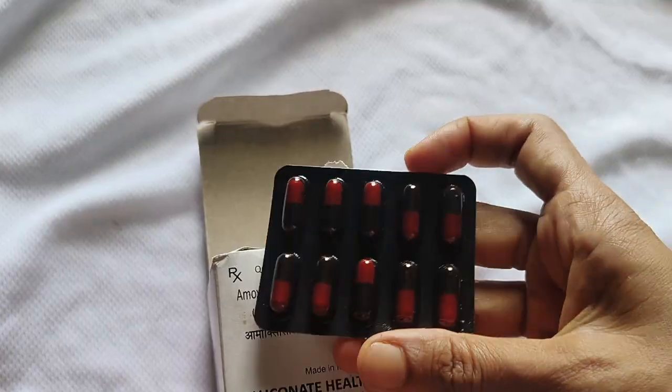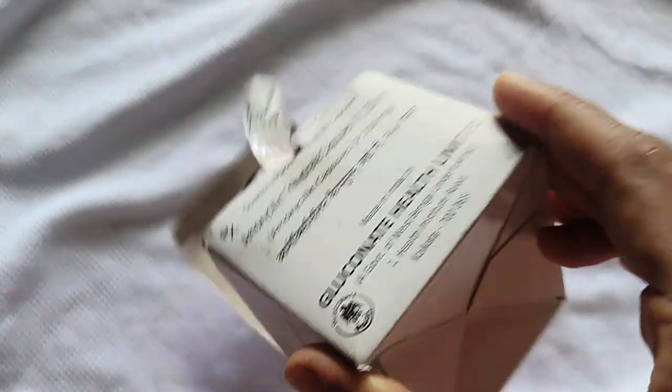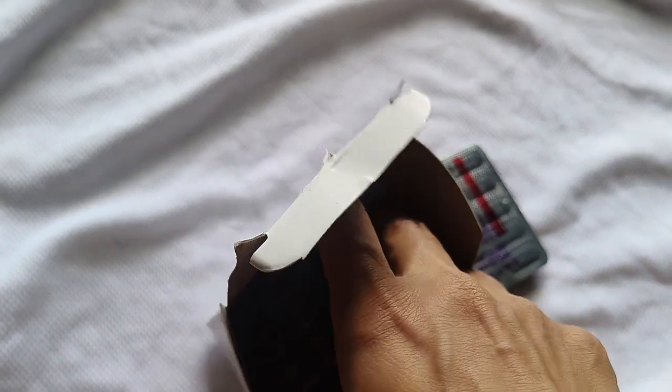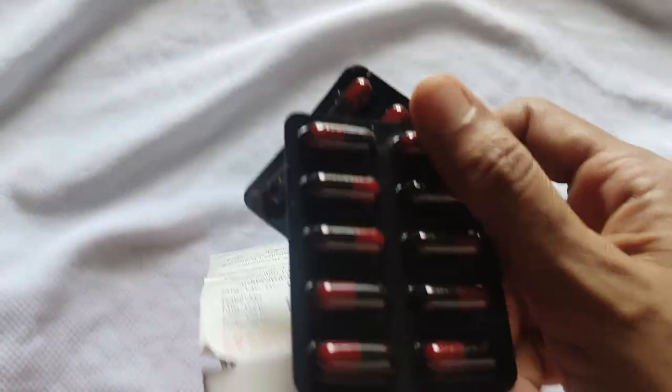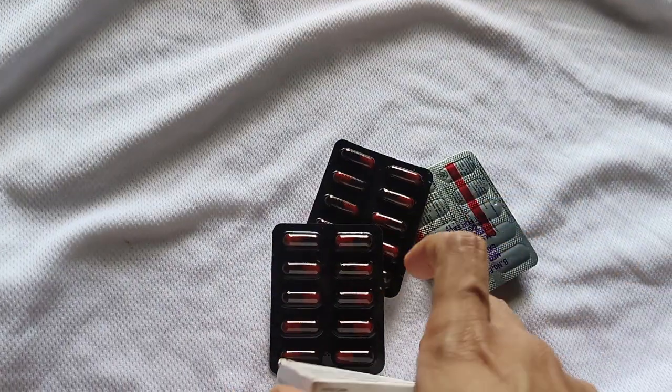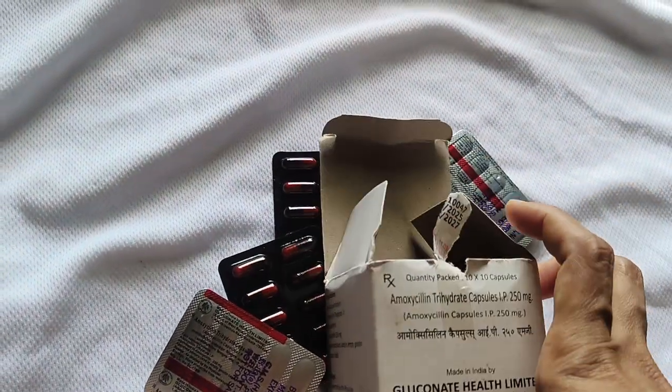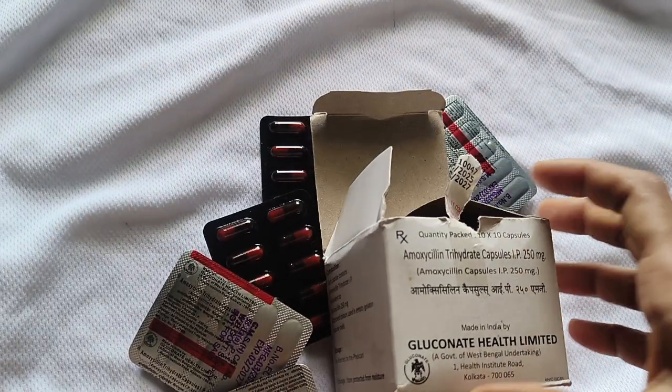And the major side effects for this medication: because it is an oral antibiotic, it can cause hepatotoxicity, nausea, vomiting, and diarrhea. Or, because it is an antibiotic, it can cause a hypersensitivity reaction, itching. Okay, that's all.